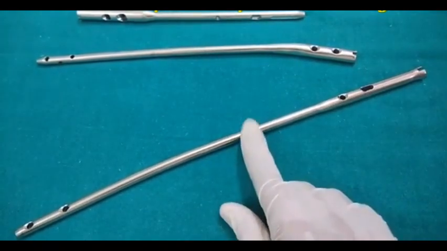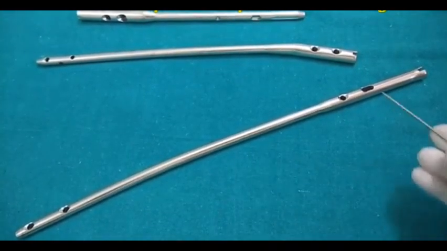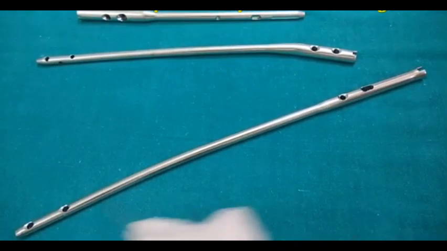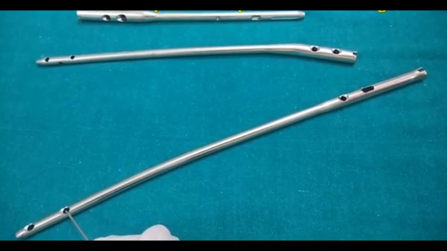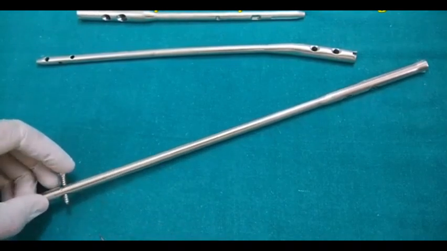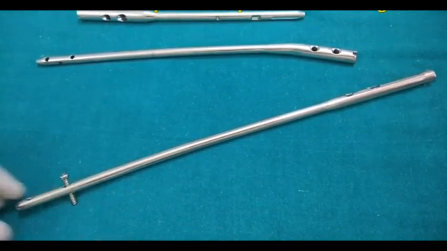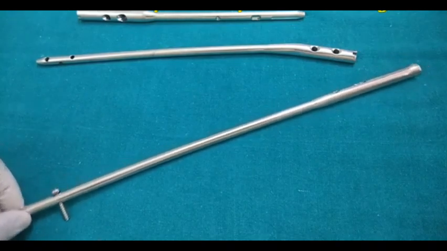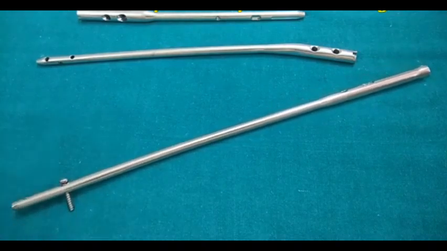Now this is the interlocking nail, because it has 2 holes in the proximal fragment and 2 holes in the distal fragment for interlocking, because the screw can go through these holes and fix the bone with the nail. So this provides rotational stability. Now the nail is not going to toggle. Now the nail is not going to rotate. So this provides the rotational stability.